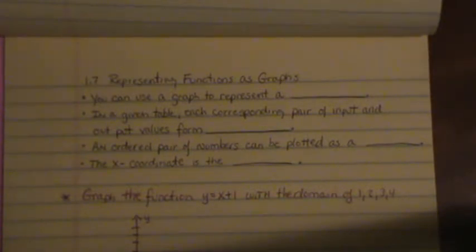You can use a graph to represent what? What do you think you can represent? What are we talking about? How about a function?